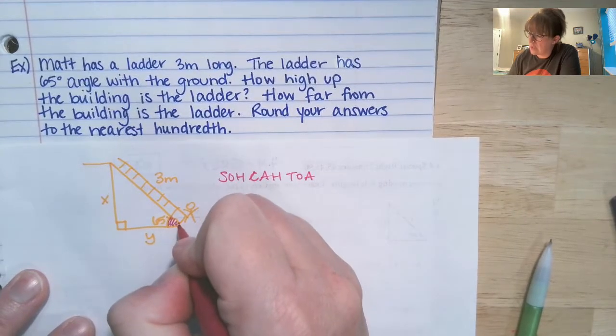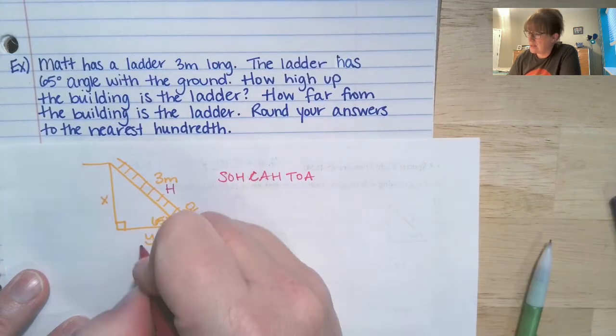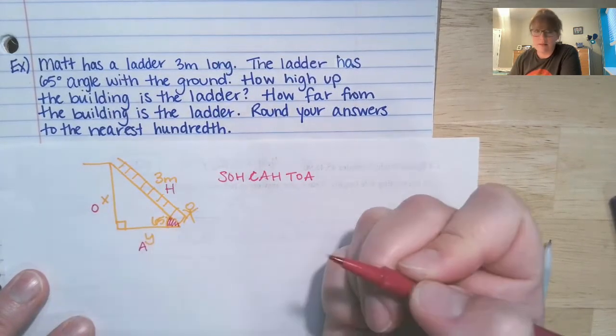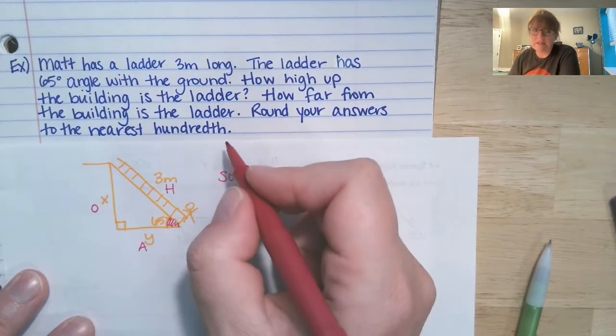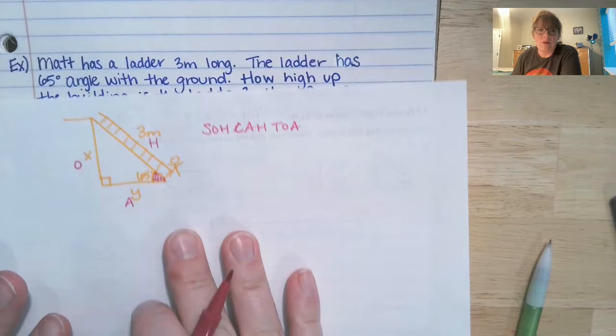This is our angle that we're working with. Opposite of the right angle is always hypotenuse. This guy is adjacent. This guy is opposite. Opposite, adjacent. Okay? Always write these down. It will really help simplify these problems for you, okay? So let's go ahead and find X.